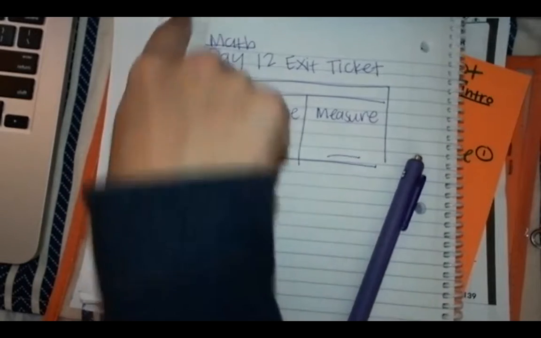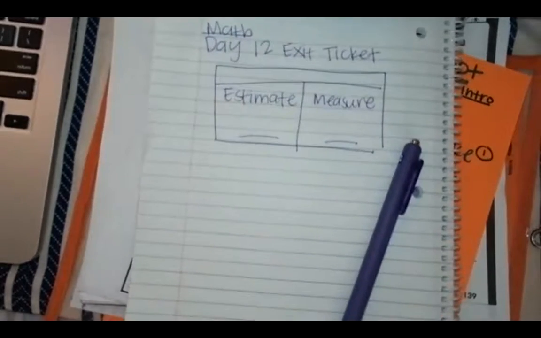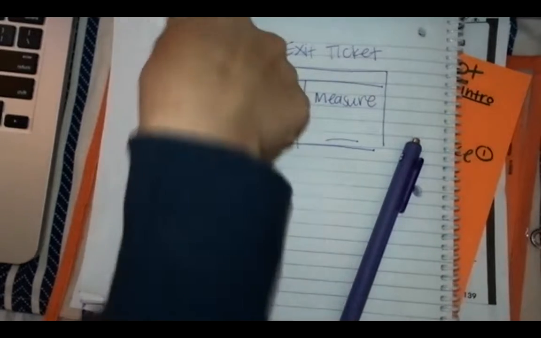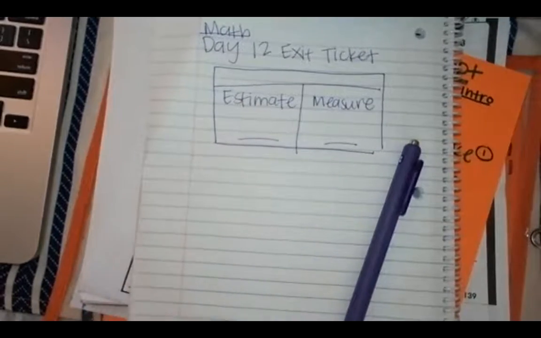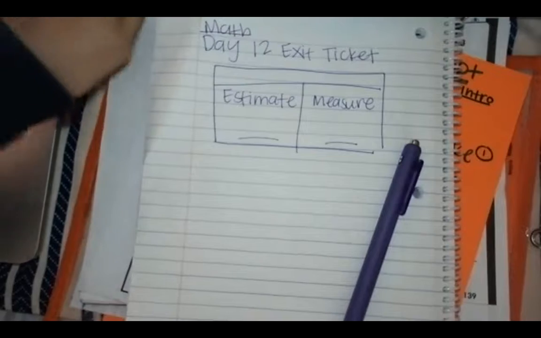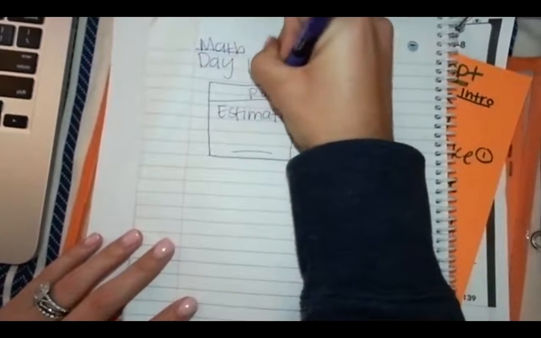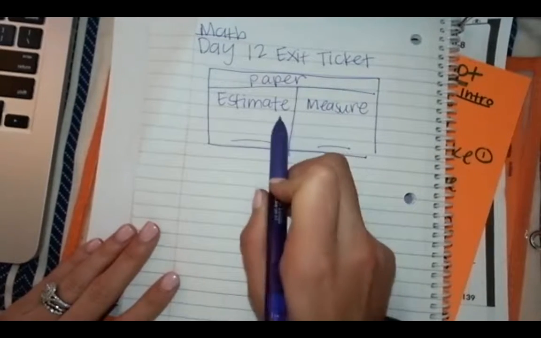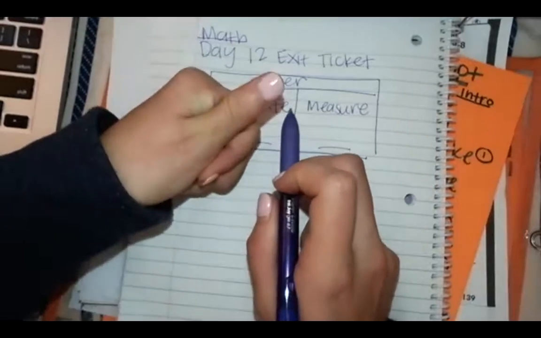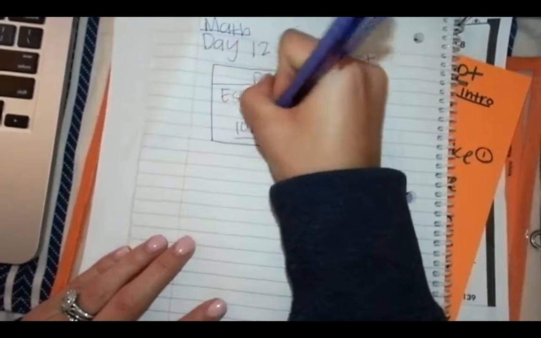So first it wants you to estimate how long this paper is. I'm looking at it and I know that my thumb is about an inch, and I'm trying to think, 4, 5, 6, 7, 8. I feel like my thumb can fit on the paper about 10 times. So I'm going to write the word paper up here because that's what I'm measuring. And I'm estimating, right? I know that estimate means to think about what I know about measurement and put down my best guess. I'm going to put about 10 inches.